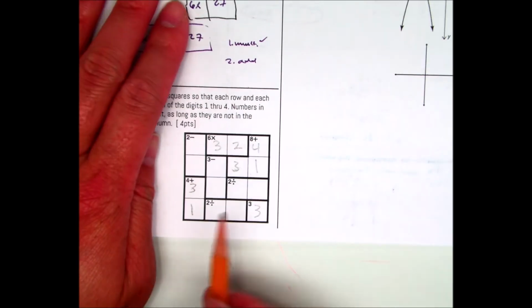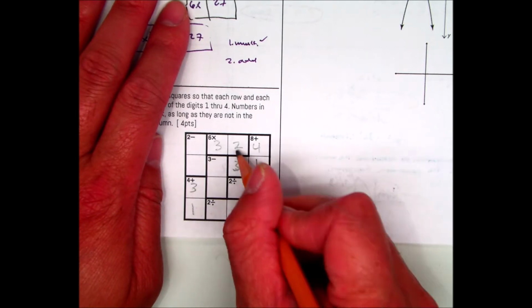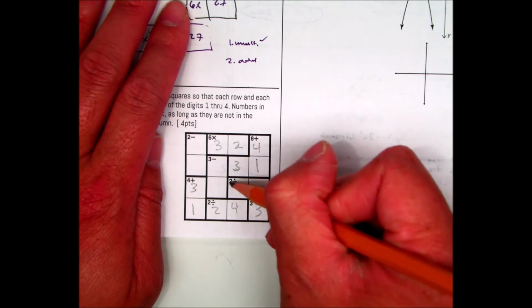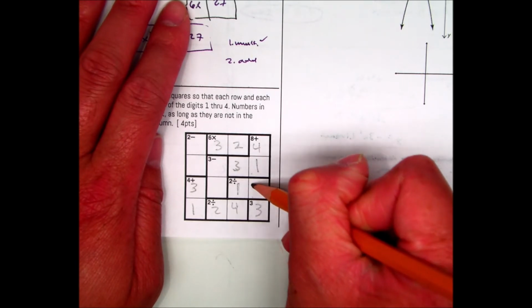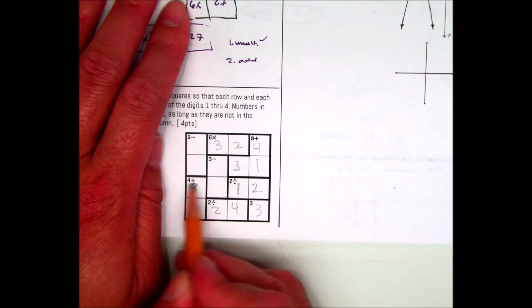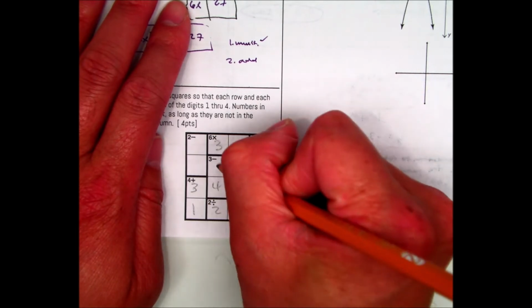Two numbers that divide to be 2 will be 4 and 2. I have a 2 here, so I'll put a 4 and then 2. Let's see if this one works. Two numbers divided to be 2 could be 1 and 2. That's okay, because my numbers don't repeat, and the missing number is 4. Two numbers that subtract to be 3 will have to be 4 and 1, and that matches.